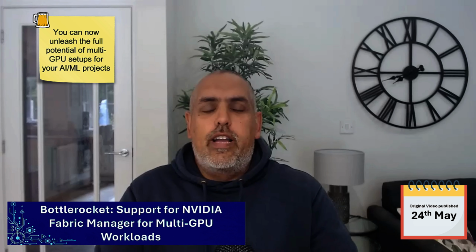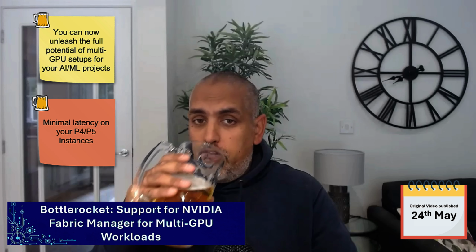AWS has now just leveled up Bottlerocket, its Linux-based OS for containers, by adding support for NVIDIA Fabric Manager. Now this upgrade means you can unleash the full potential of multi-GPU setups for your AI and ML projects. Imagine your GPUs working together like a high-performance dream team, chatting away with minimal latency on your P4 and P5 instances.